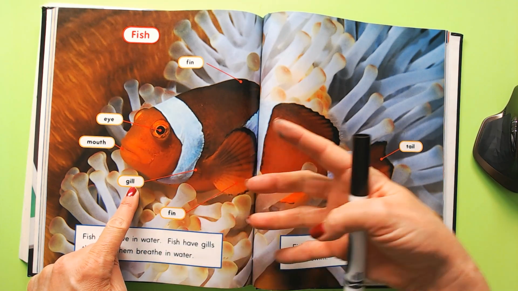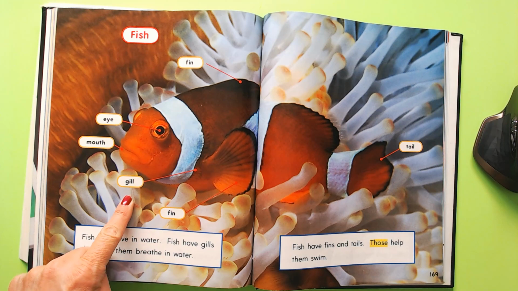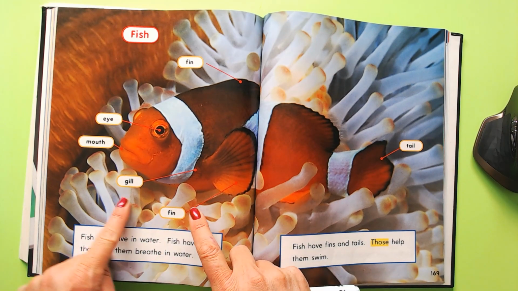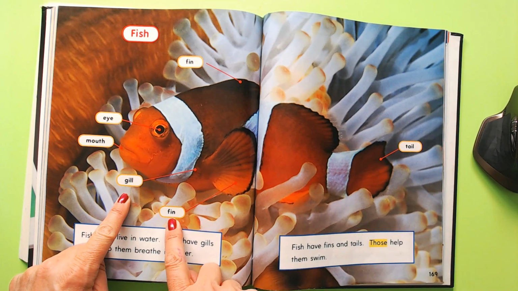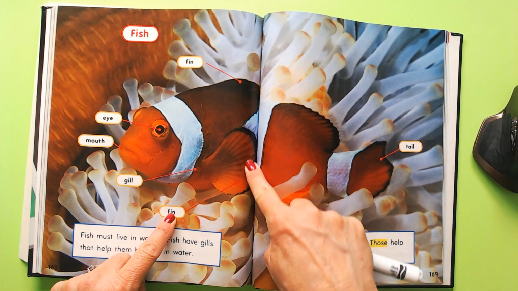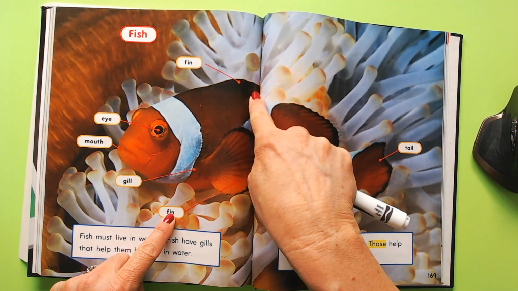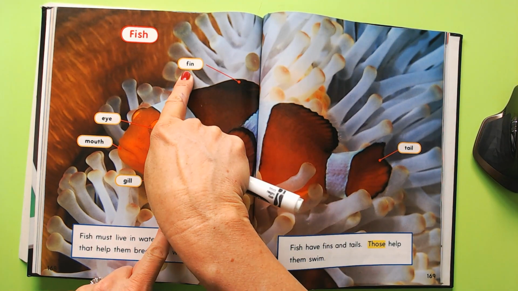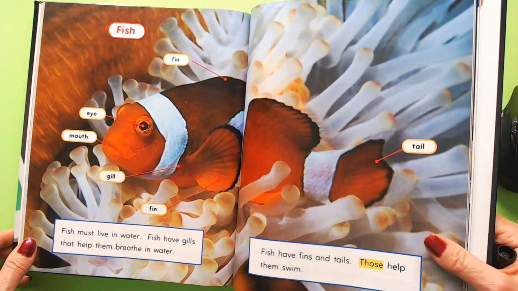They just get the oxygen through their gills. They need oxygen to live, and water has lots of oxygen in it. And here are the fins. It shows you an example of a fin. You see how he swims with his fin. He has a back fin that's sort of laying down right now, but it's another fin. It shows where his tail is. So anyway, that's a diagram.